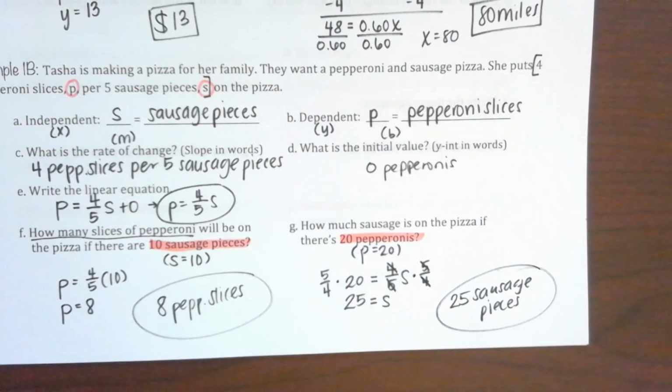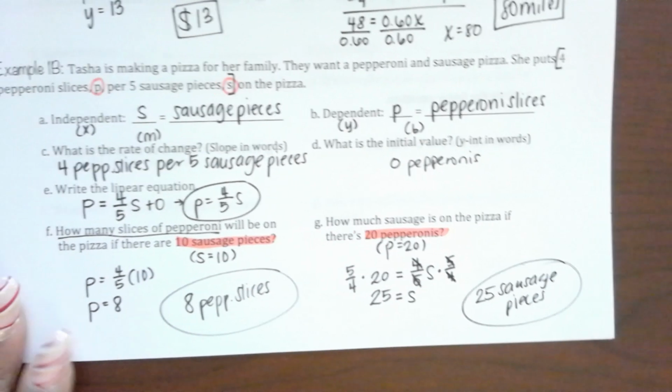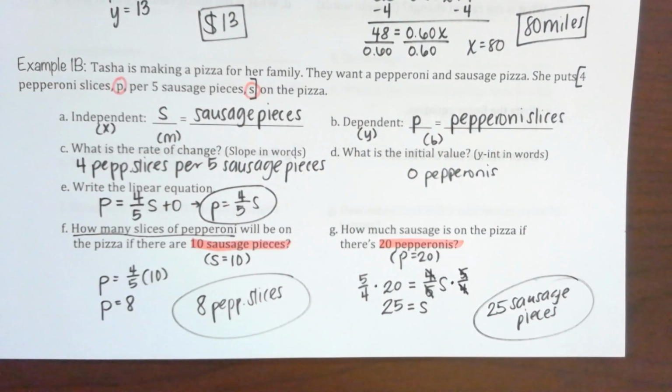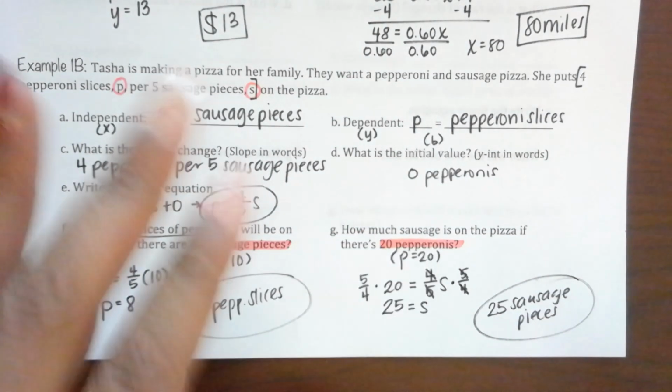Any questions on this actual example? Is everybody okay? Everybody good? You said no? Yeah. I was like, what's wrong with you?